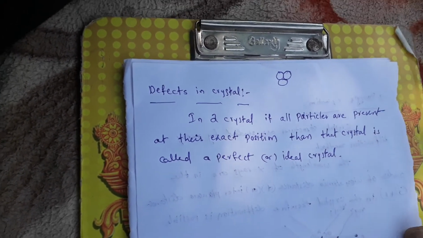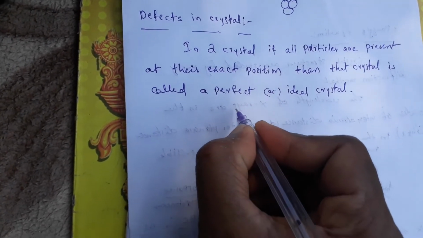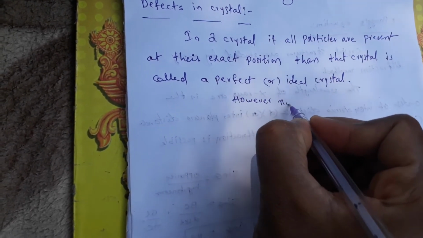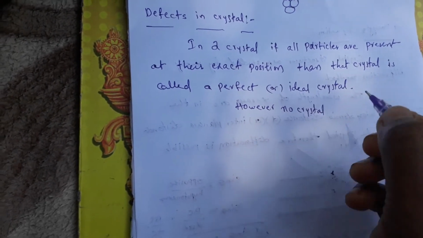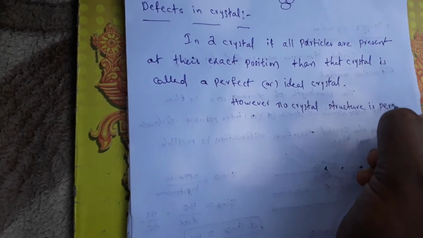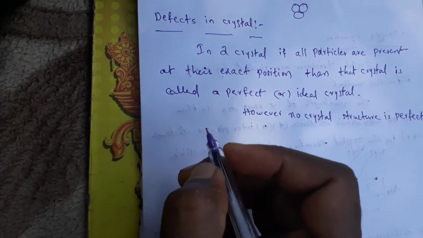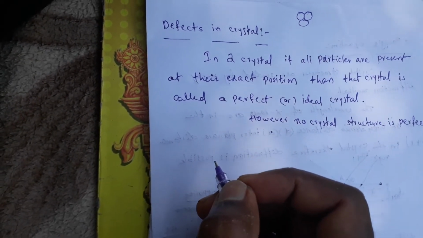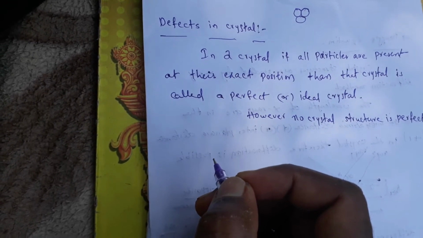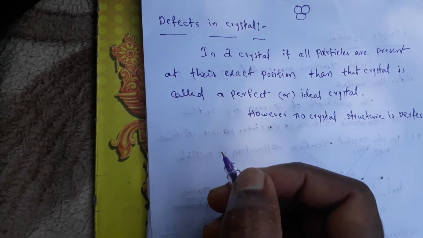But in reality, there is no perfect crystal. No crystal structure is perfect. Every crystal is associated with some deviation or imperfection. We call it defects. So what are the defects in ionic compounds, ionic crystals and molecules? We'll see here.